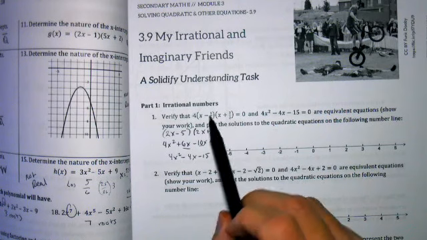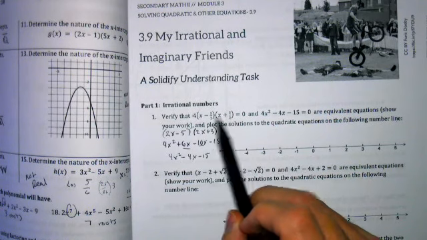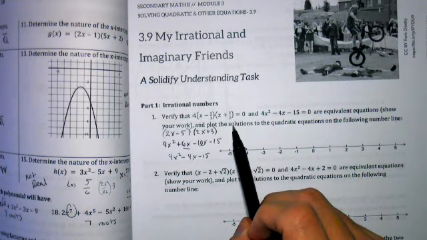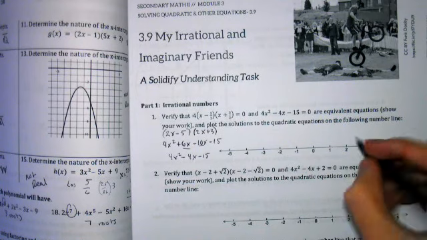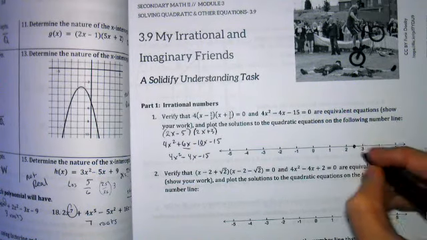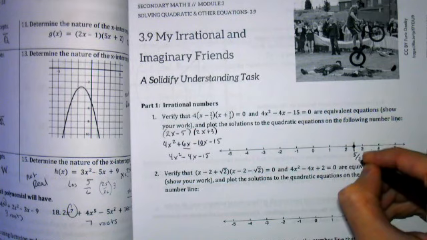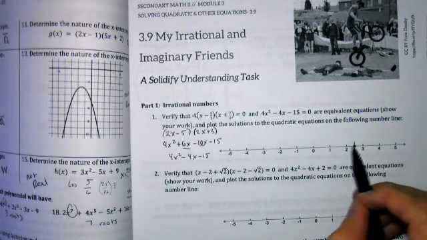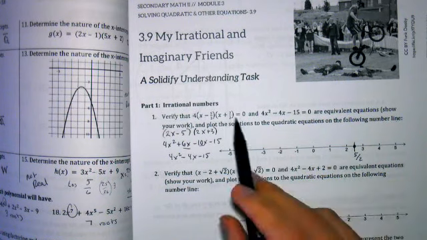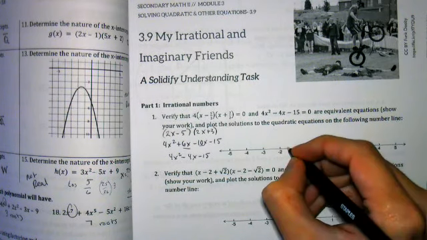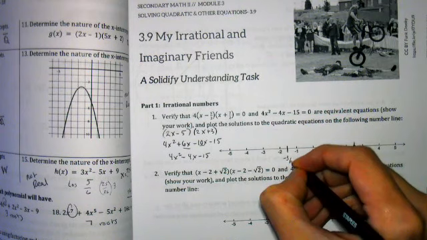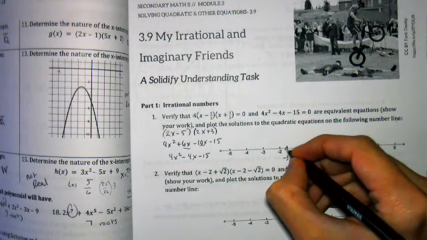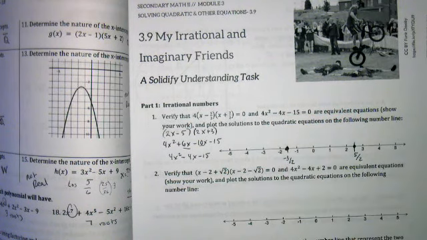The solutions, we can tell from factored form, are going to be 5 halves and negative 3 halves. So 5 halves is right here. This is 5 halves, right? Because 4 halves is 2 and 6 halves is 3, so 5 halves has to be between 2 and 3. Negative 3 halves is right here. These are our solutions.